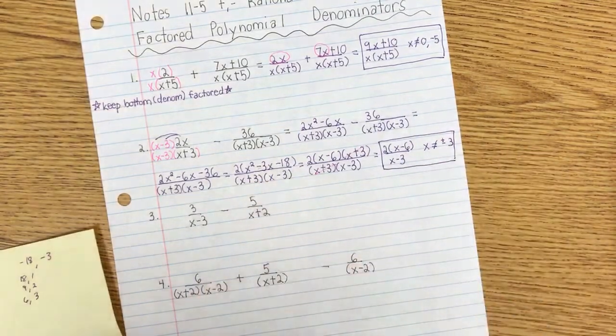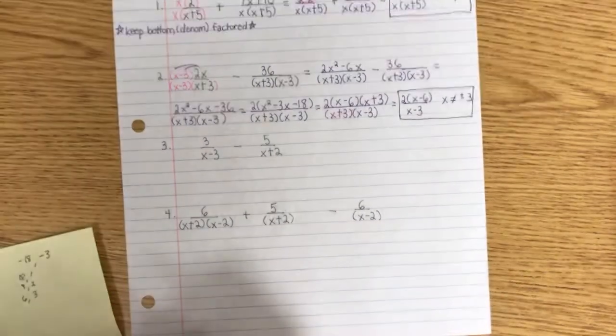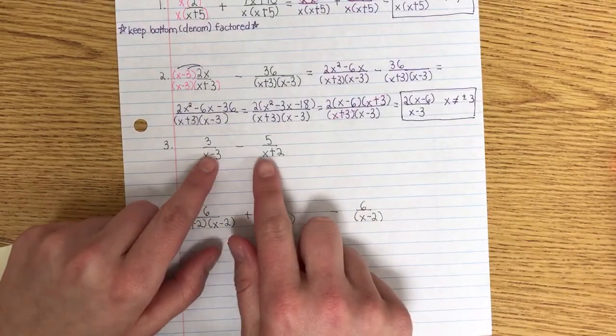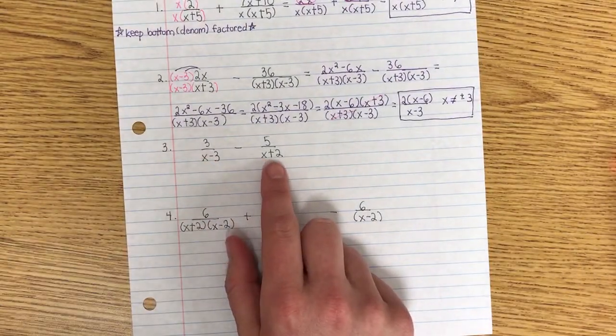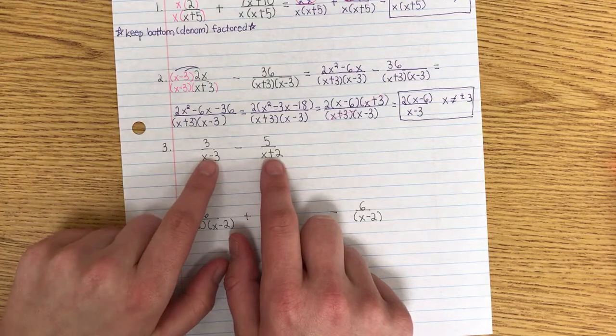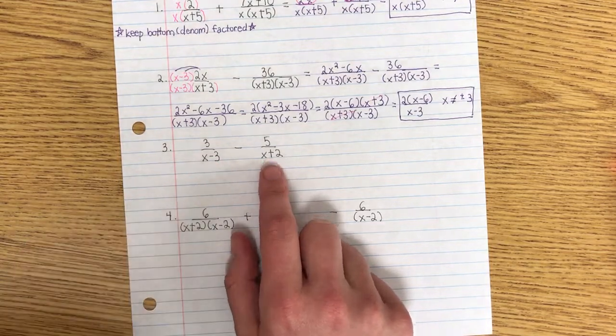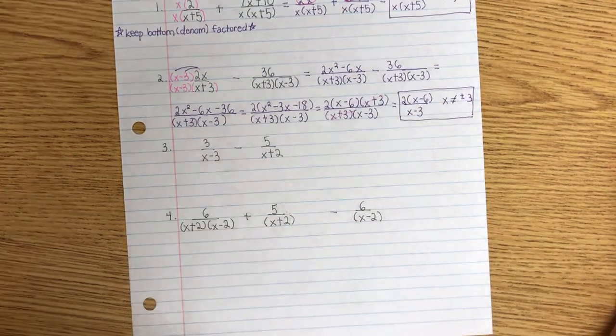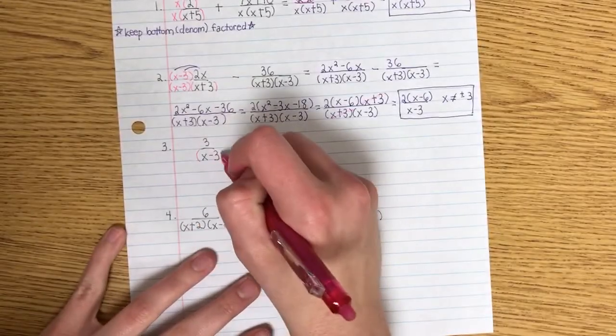So there you go on that one. All right, moving right along to number 3. So here you get a situation sometimes where your denominators have absolutely nothing in common. So in that unfortunate case, you just multiply them by each other.